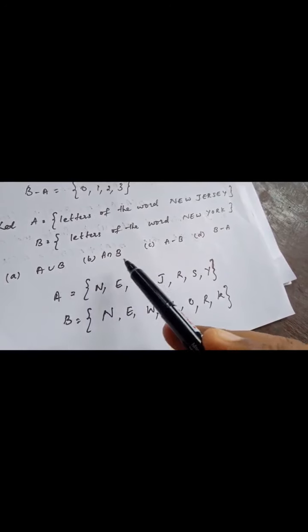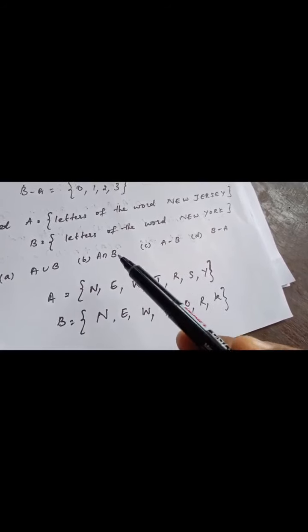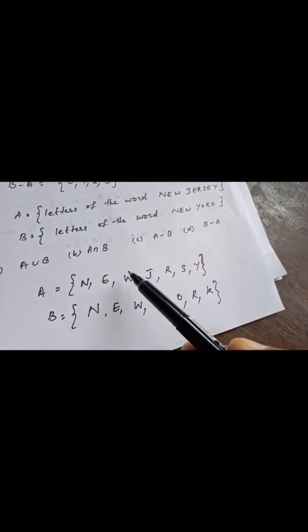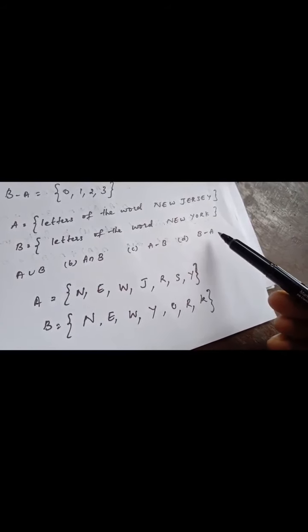Now we can find A union B, A intersection B, A minus B and B minus A. A union B means all the elements from set A as well as from set B. A intersection B means take only the common elements from A and B. A minus B means all the elements in A but not in B. B minus A means all the elements in B but not in A. So do it yourself and complete it.